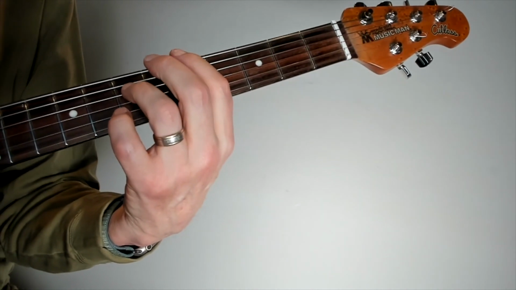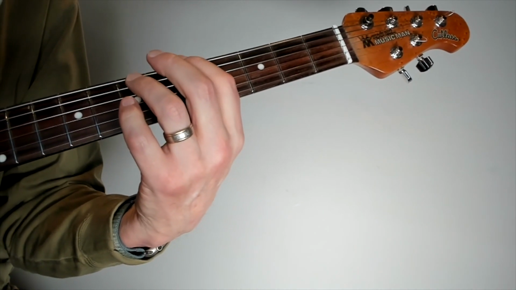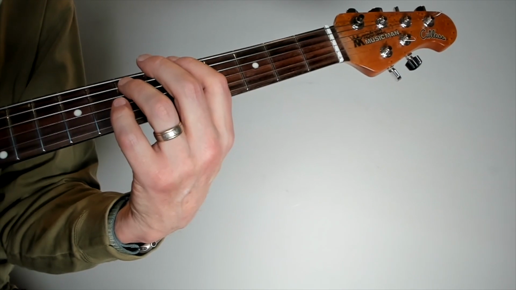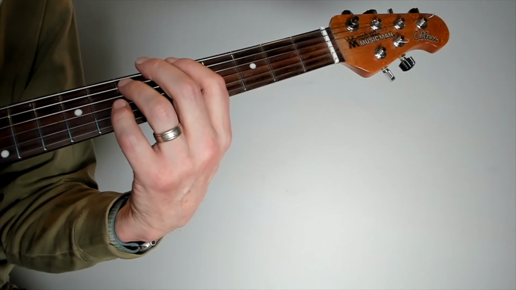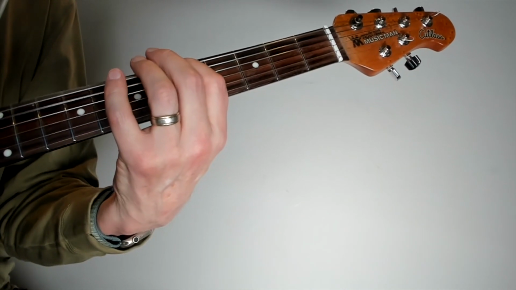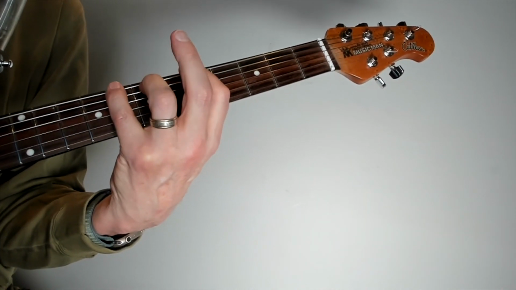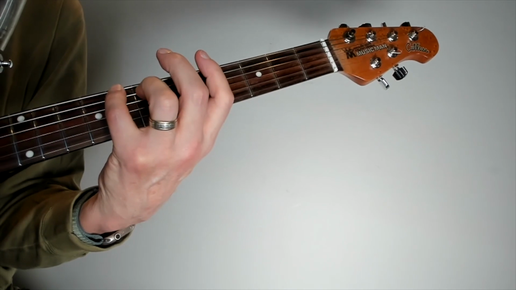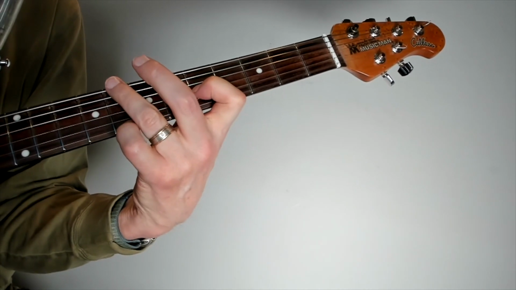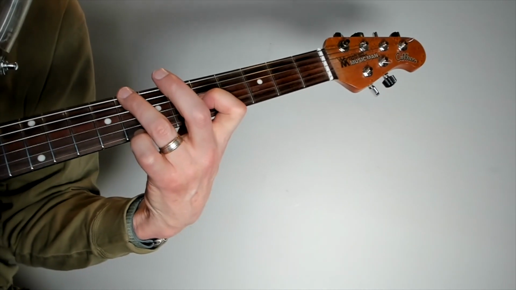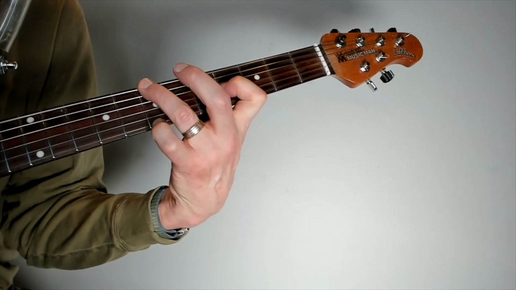Then to change the key, instead of up a fourth, to go up a fifth in the minor, find the flat third. A minor, its flat third is here, the C note. Lower that this time a half step in all of its octaves, like this.